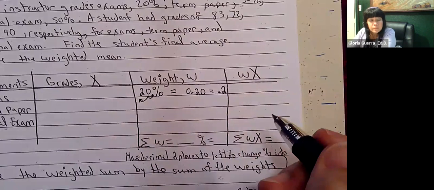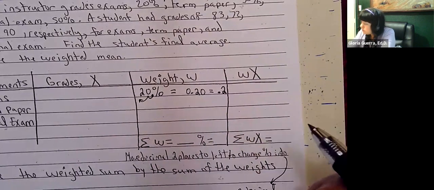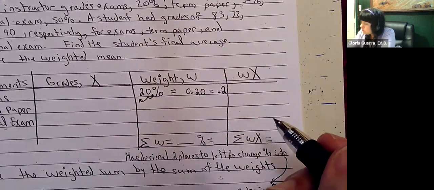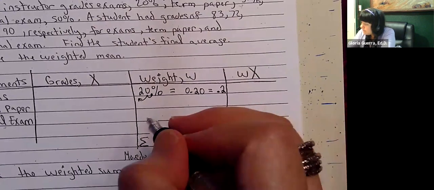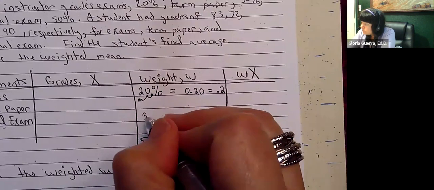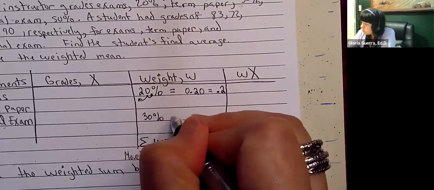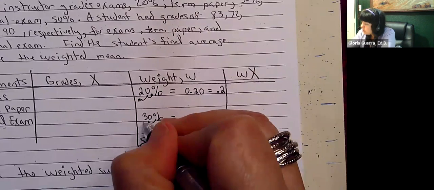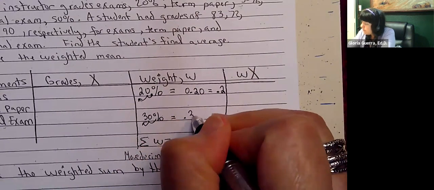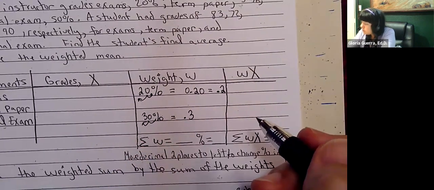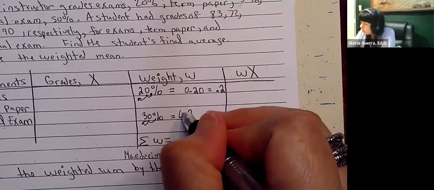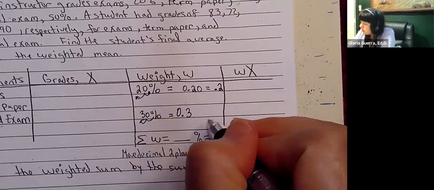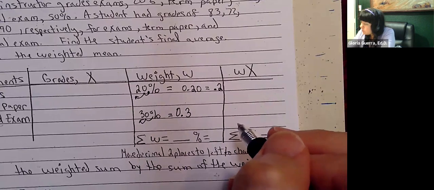And then 30% for the final exam. So I move it over 2 places. So we're looking at 0.3. You can be formal and put the 0 in if you want. Let's see.